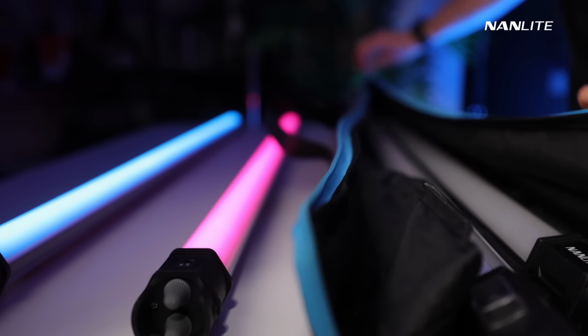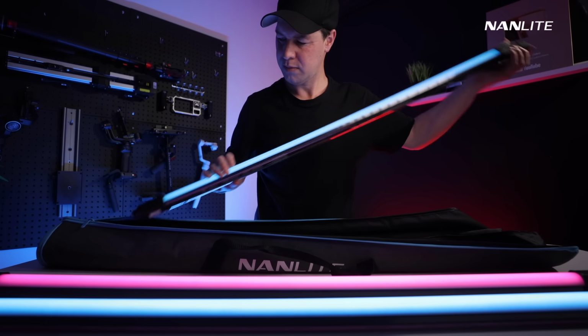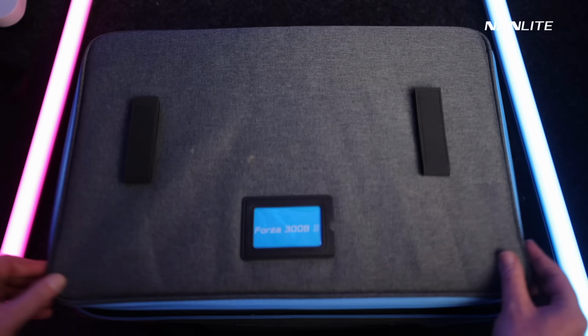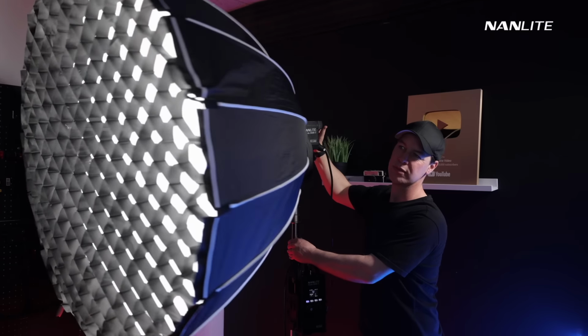I'm going to be using 2 types of light for today's video. We've got these tube lights, very popular at the moment because there's so many creative ways that we can use them, and a more traditional studio light with a softbox.